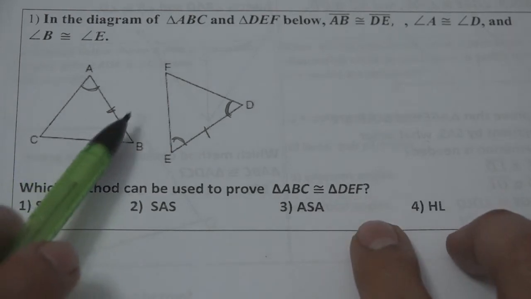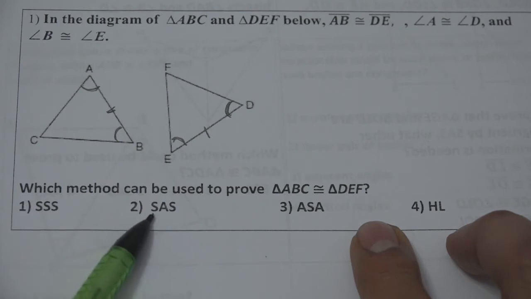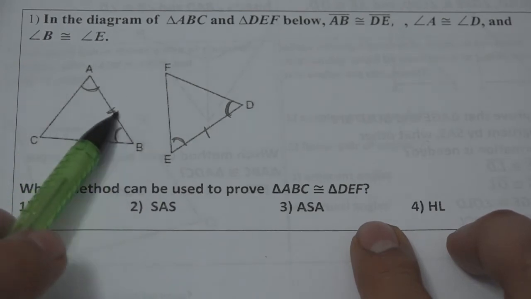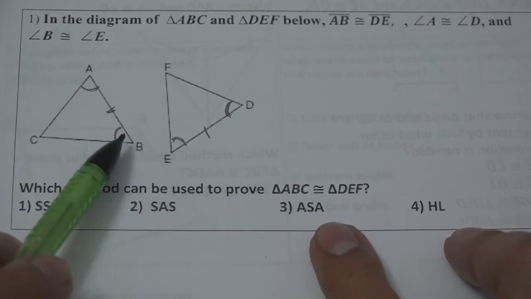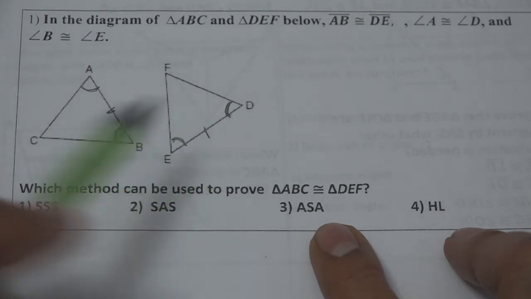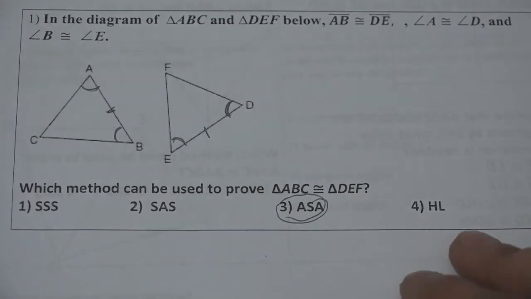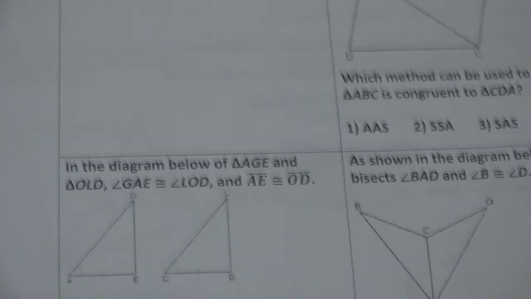Well, side, side, side? I don't think so. Side, angle, side? No, I don't think so. Angle, side, angle? Oh my God, we hit the jackpot. So this is the answer. See that? It wasn't that bad, right? All right then. So now let's move on to the next problem.